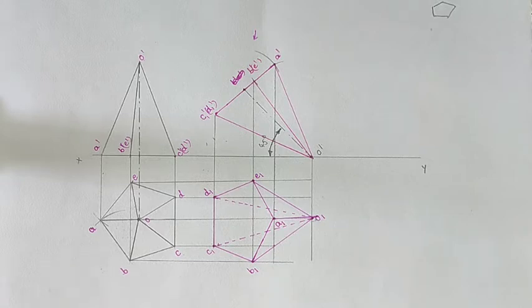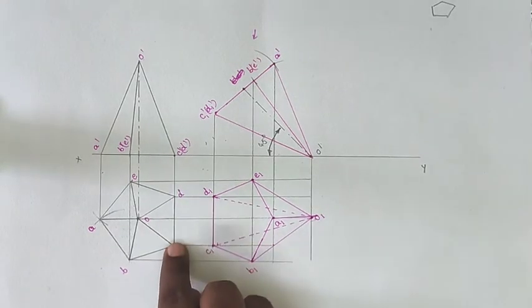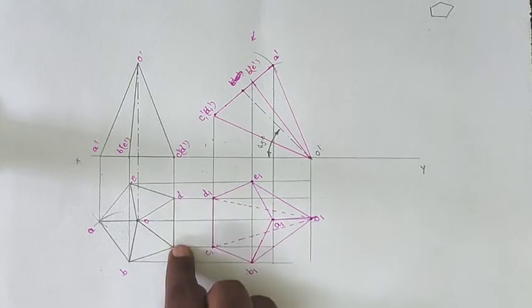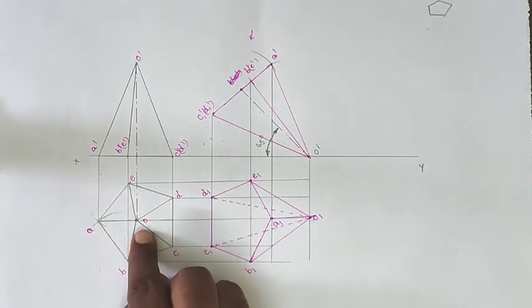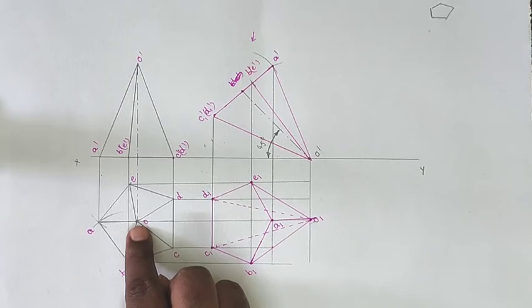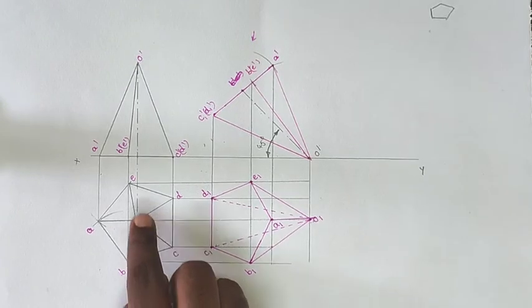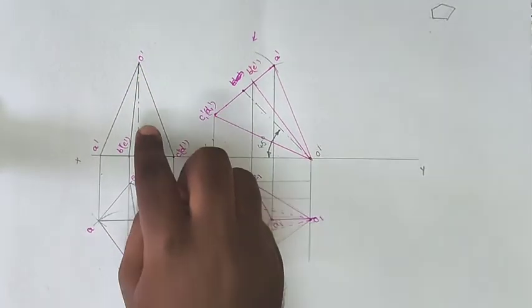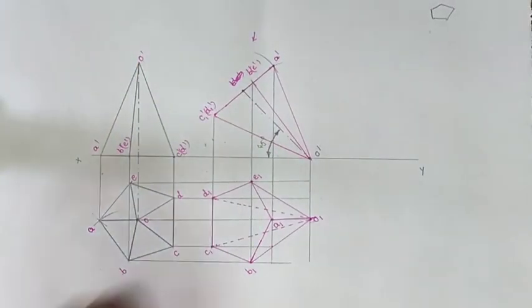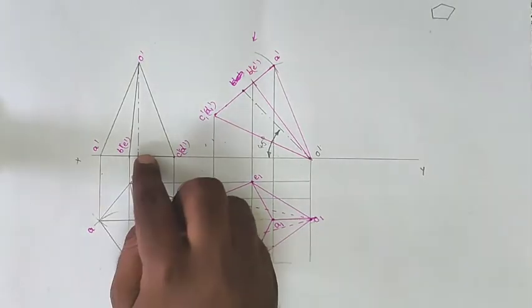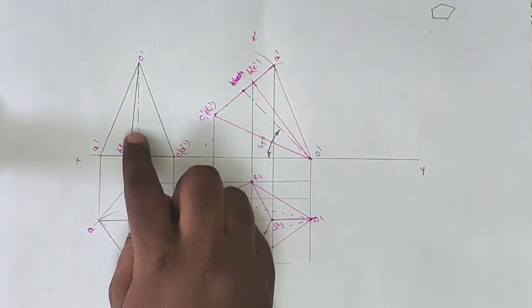So how we will draw the first top view: we will draw the edge of that top view perpendicular to the reference line and draw the top view as a pentagon. After drawing the top view, locating the center point, through that center point we will draw the axis line with the line length of 60 mm from the baseline, from the XY line. So we will construct the front view as a triangle face.